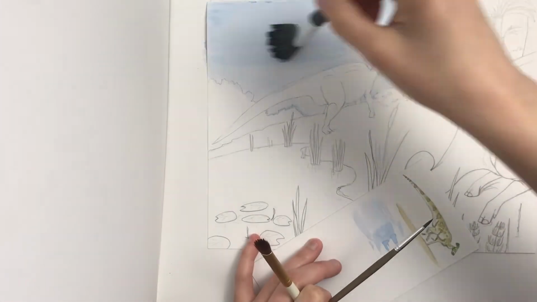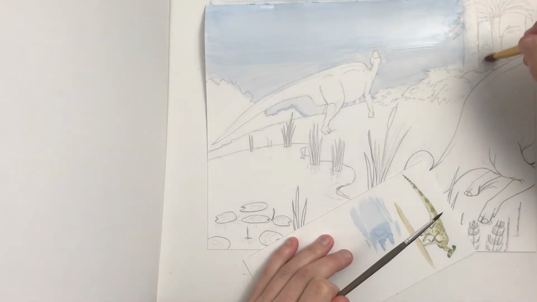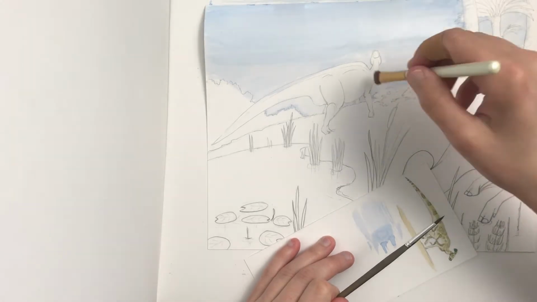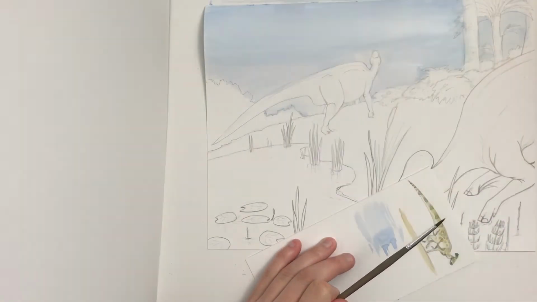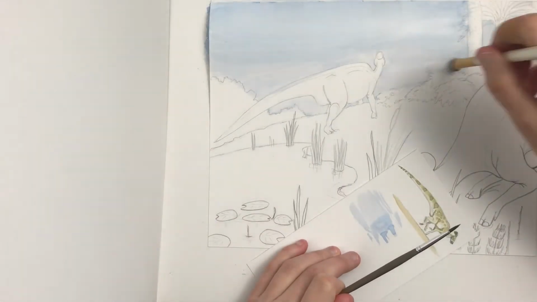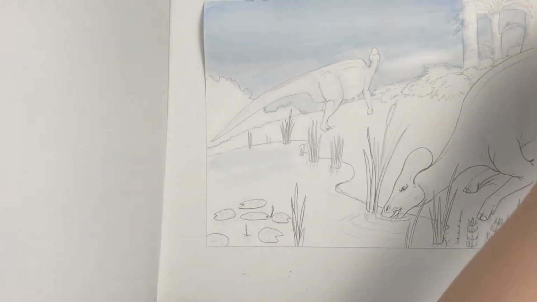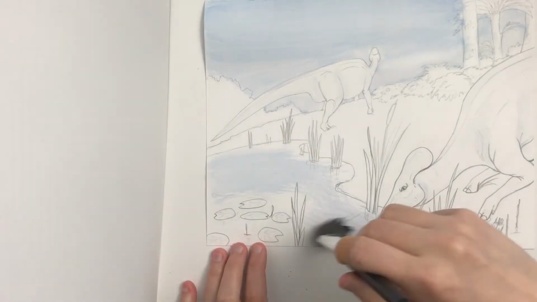I tried to get the edges very blurred out, and I tried to get the horizon line a little paler than the top of the sky. I just used a general mix of ultramarine and a little bit of cobalt teal blue to get the sky color, which I then watered down quite liberally. I used layers and strokes to try to get the water a certain way.